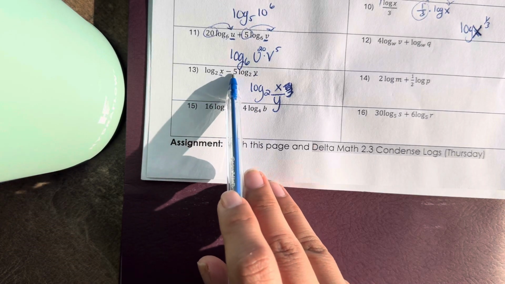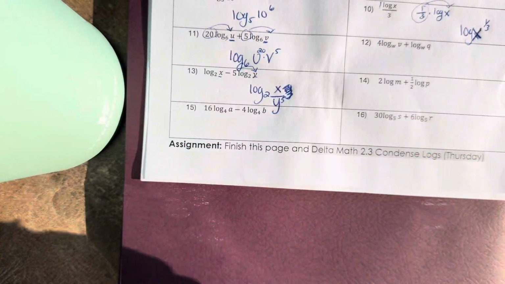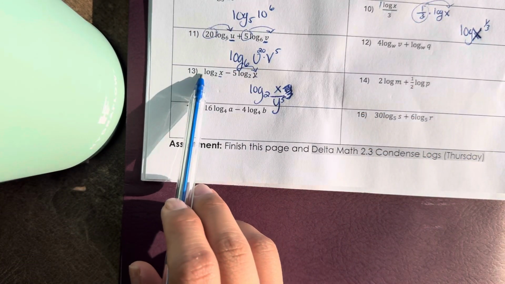And then this 5 has to be as an exponent only to the y though. Only to the y, not the x, because the x didn't have one.